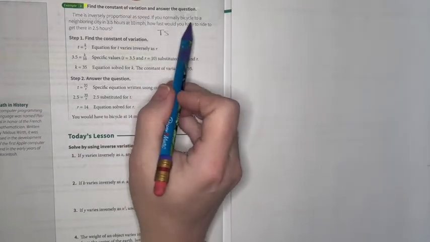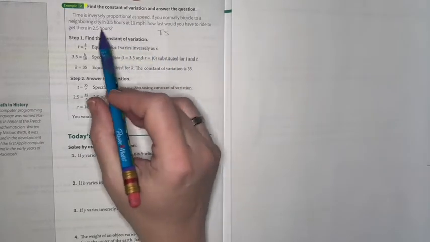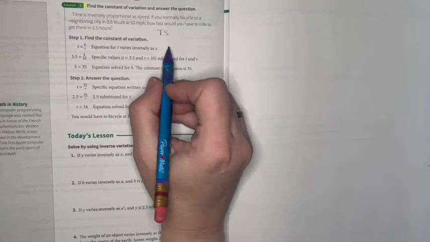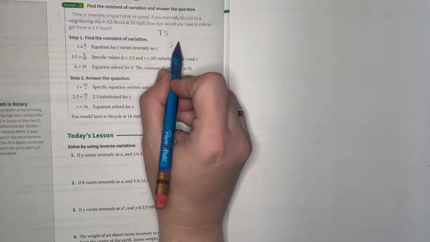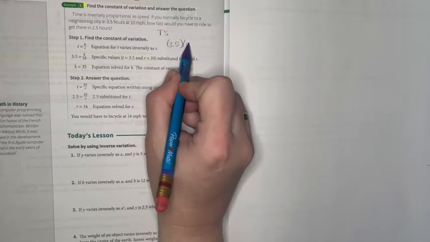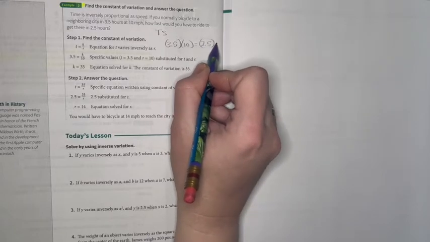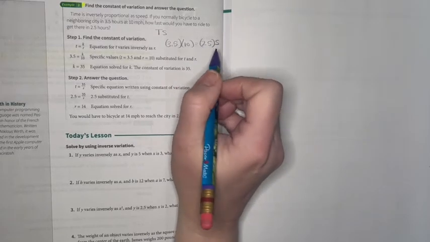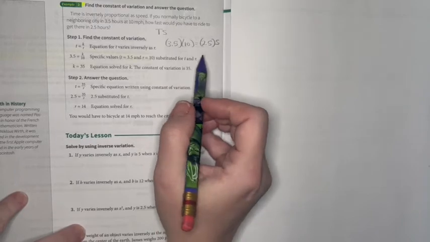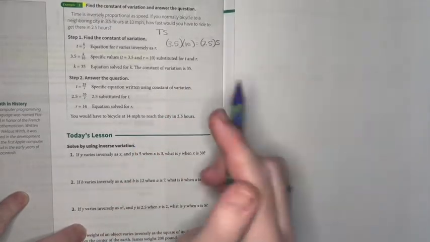If you normally bicycle to a neighborhood city 3.5 hours away at 10 miles per hour, how fast would you have to ride to get there in 2.5 hours? So now we have our time and we're solving for our speed, right? But think about it like this.